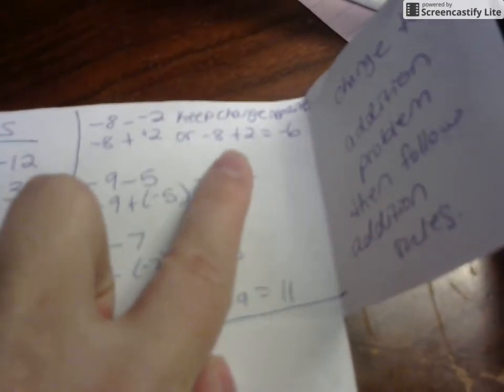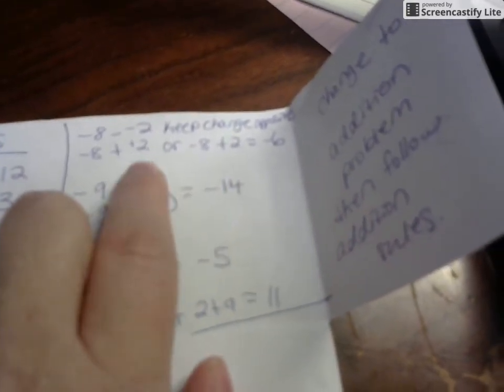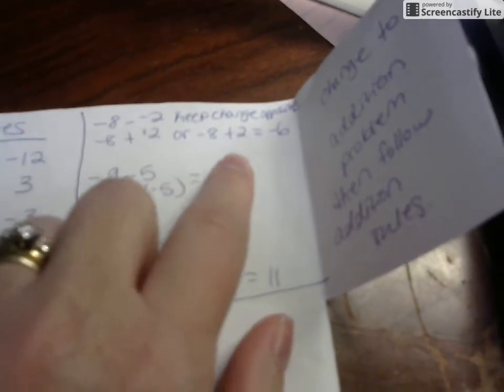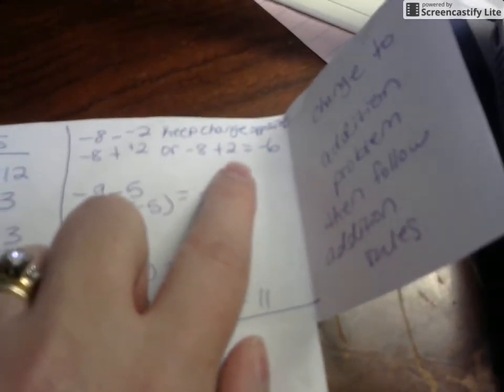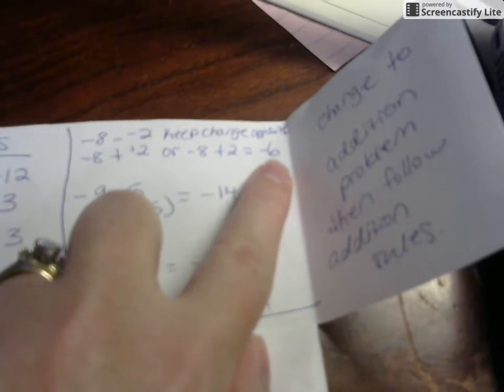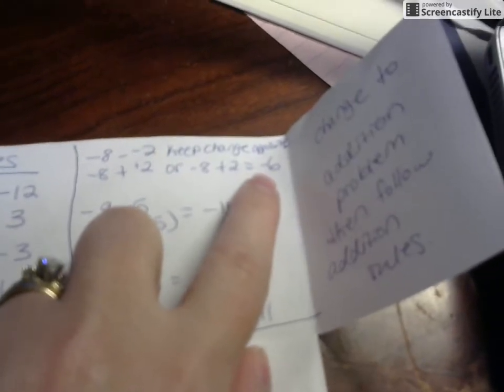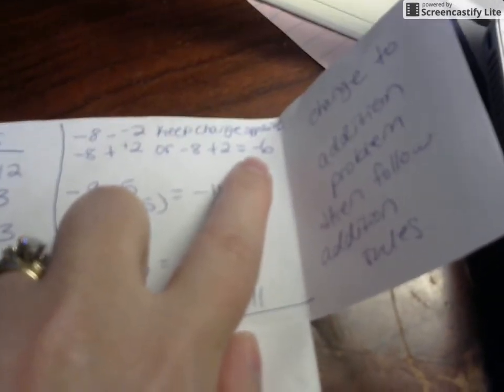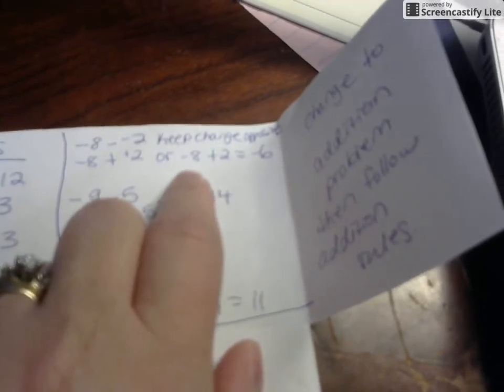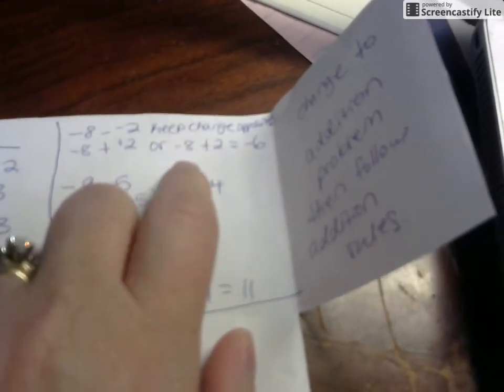Or you can just write it as -8 plus 2 because now it's understood that's positive and you don't always have to write the positive out. So -8 plus 2. My rule, now that I have addition, subtract, take the sign of the larger absolute value. So I'm going to subtract 2 from 8. 8 has a larger absolute value, so my sign will be negative.